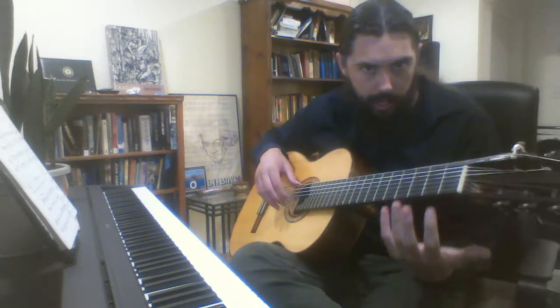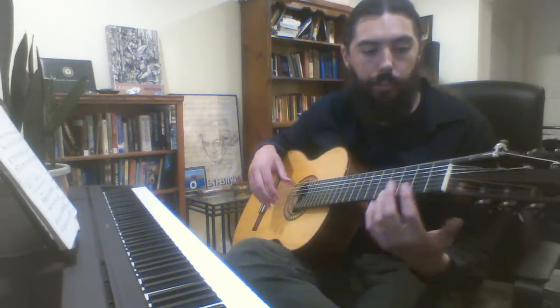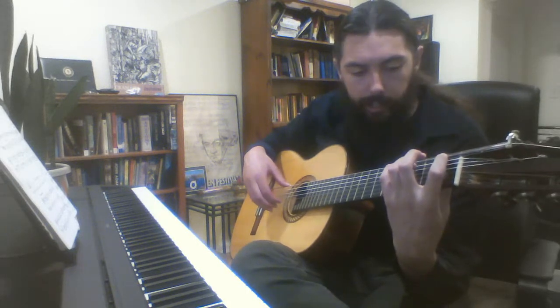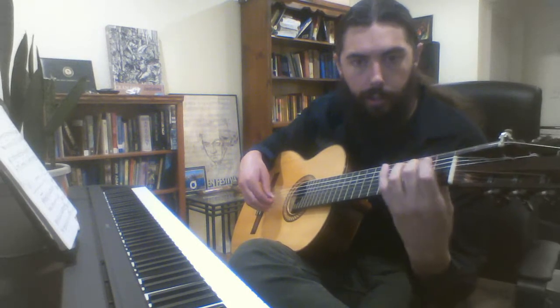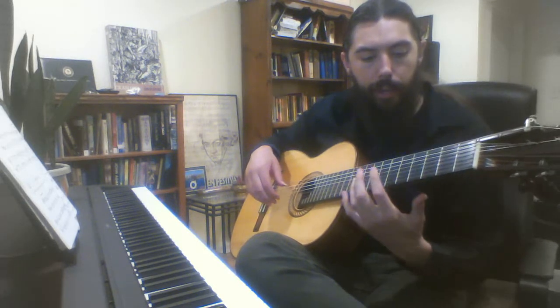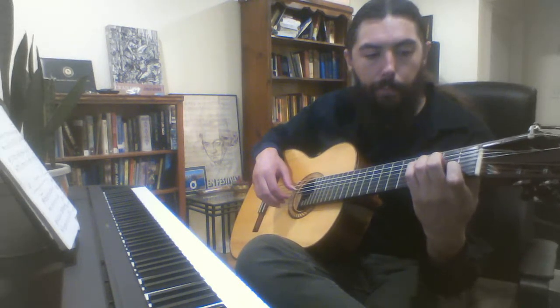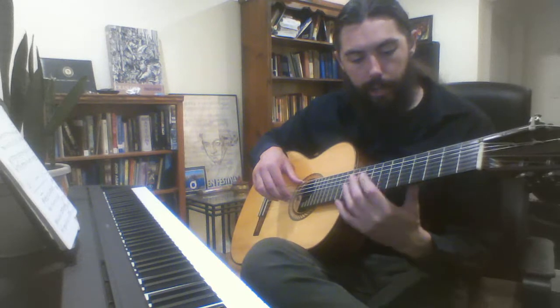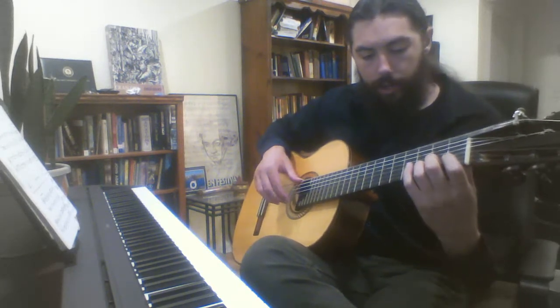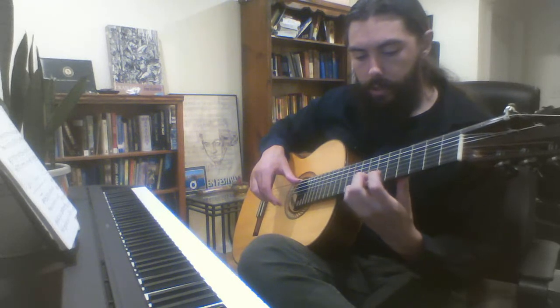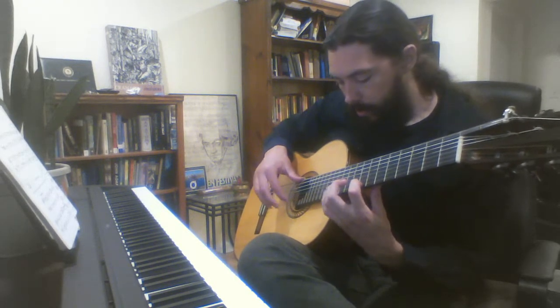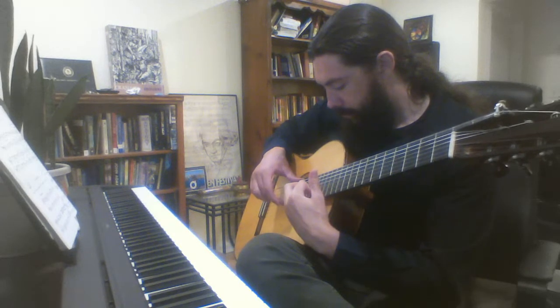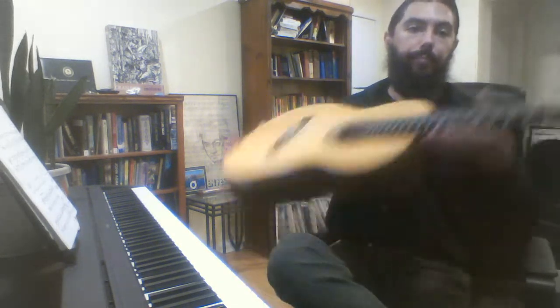Now, the same idea of register applies here. If I play in the lower register, I'll be playing kind of in this area. And if I play more in the middle register, I might be in this area. And if I play a little bit higher, I'm in this area, and then I could even go higher in a higher register, in that area. So that's the idea of range and register.